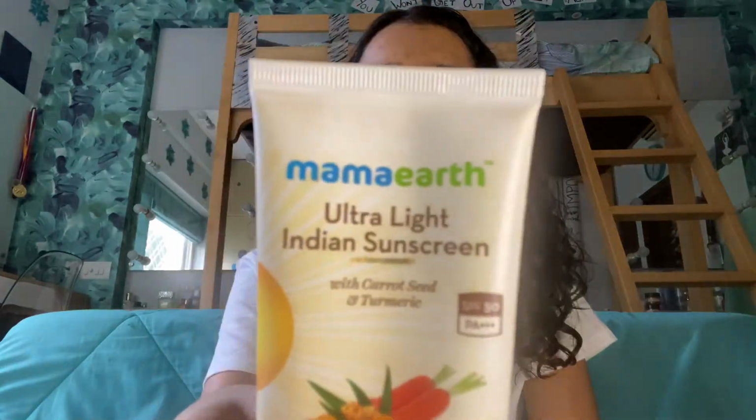So use a sunscreen. You can use any sunscreen you want. I hate sunscreens that leave white casts on my skin, but the sunscreen I use, you already know, it's the Mamaearth Ultra Light Indian Sunscreen. So this is extremely light. It does not leave a white cast, just that you have to massage it into your skin. So this is extremely important.